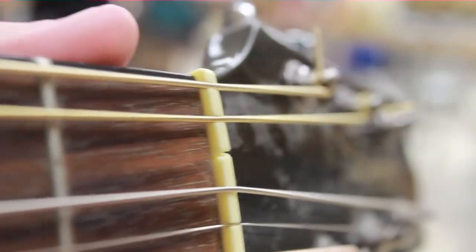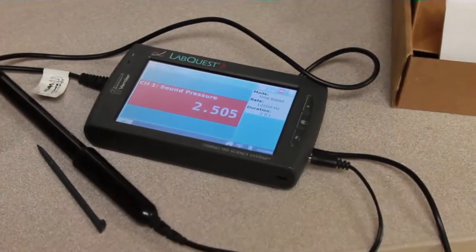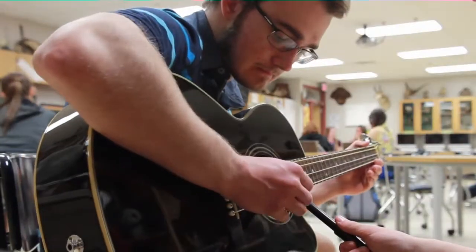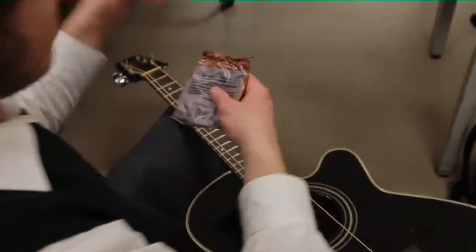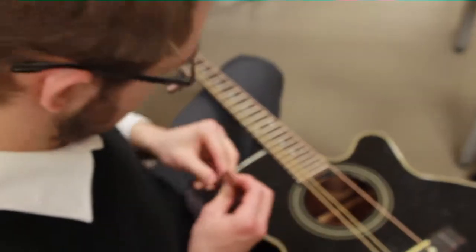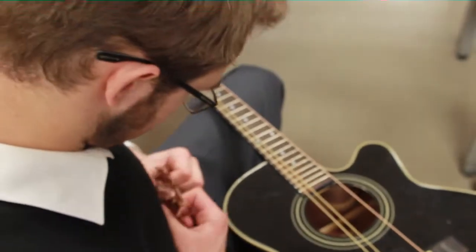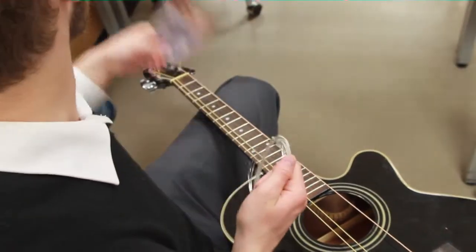For the procedure, needed objects for the experiment are as follows: guitar strings from different brands and different gauge sets, a Vernier LabQuest 2, a microphone, a tuner, and a guitar pick. To begin the experiment, different guitar strings of differing brands and gauges will be required. Remove the 6th string, or the E, from each guitar string pack. Initially, only these strings will be used for the experiment.